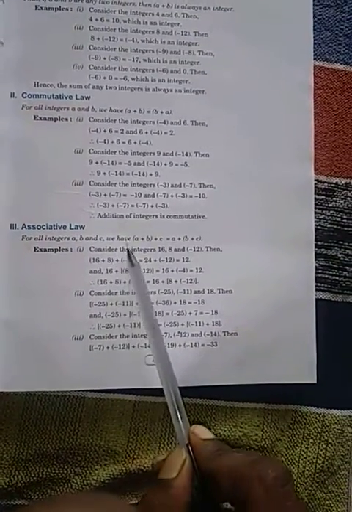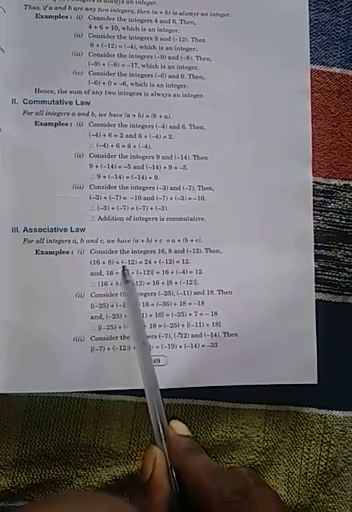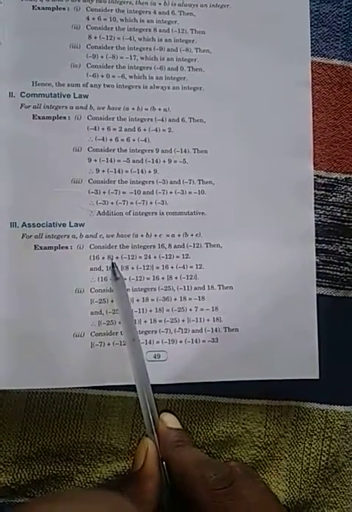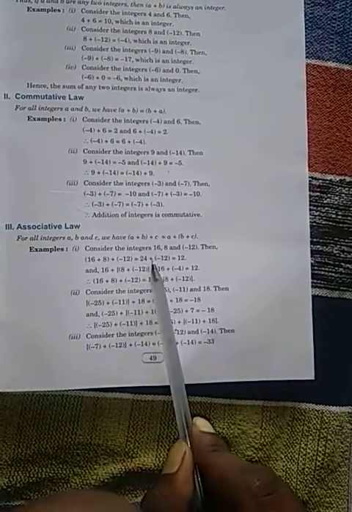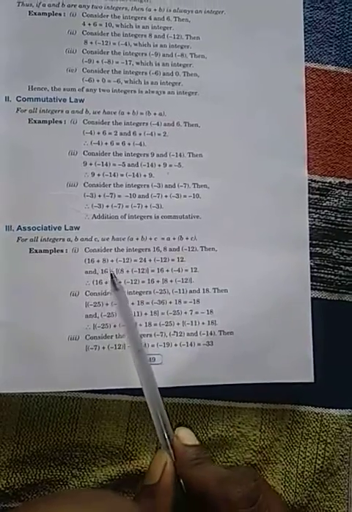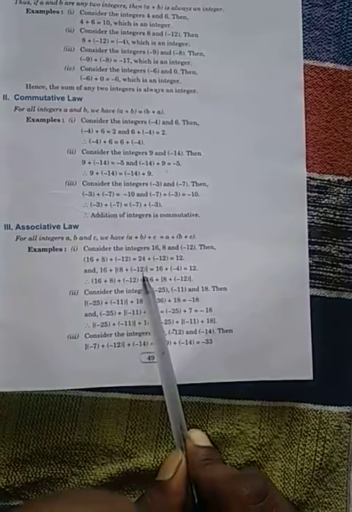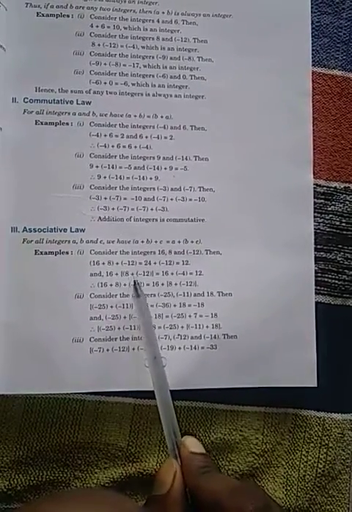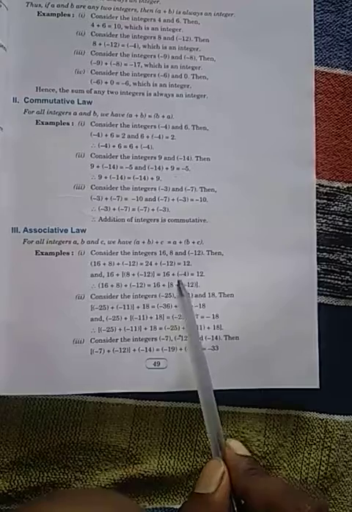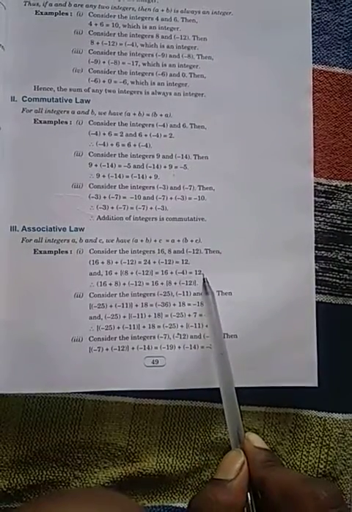Now consider three integers, 16, 8 and minus 12. 16 and 8 are kept within the bracket since they are grouped together, and plus minus 12. 16 plus 8 is equal to 24, plus minus 12. 24 plus minus 12 is equal to 12. On the other hand, 8 plus minus 12 are grouped together, so they are kept in the bracket. 8 plus minus 12 is minus 4. So 16 plus minus 4 is equal to 12.